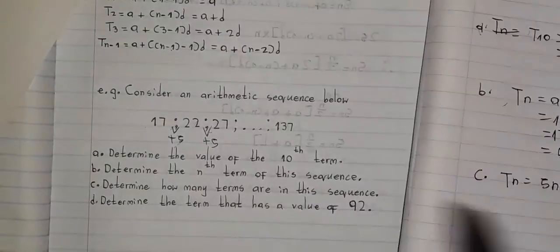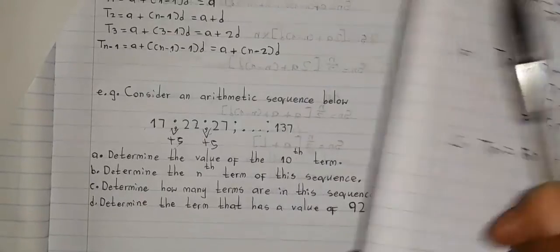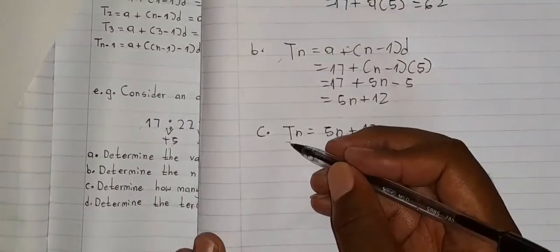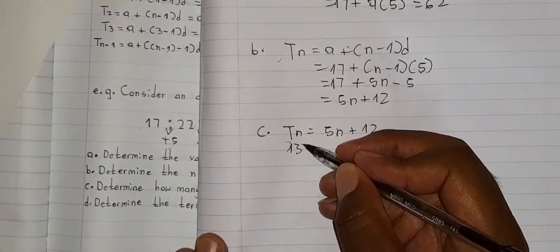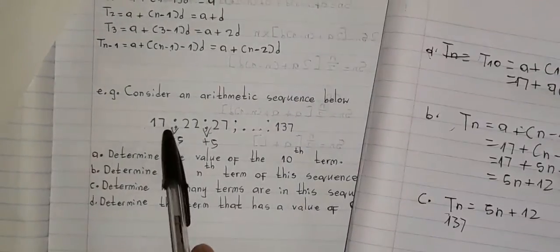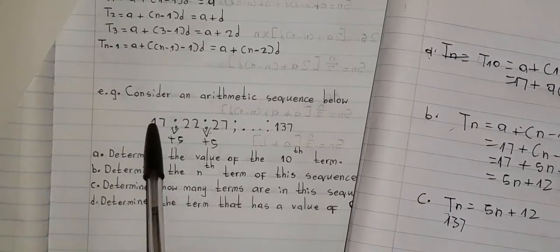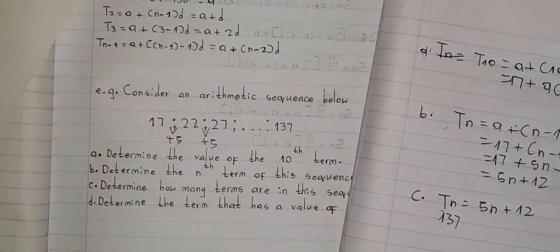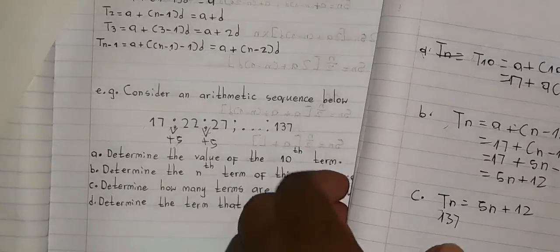So let's put in 137 here on Tn, because we are trying to find how many terms we have starting from 17 to 137.